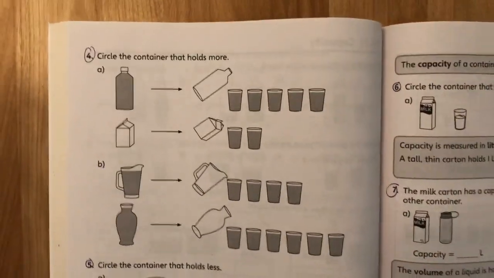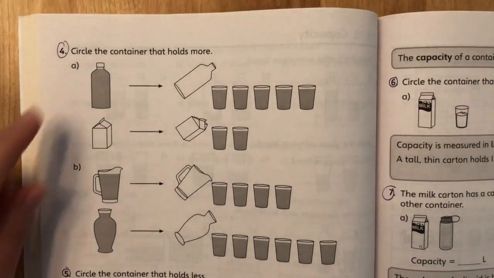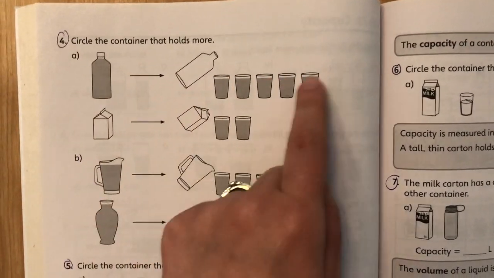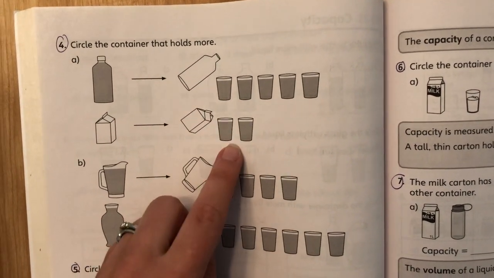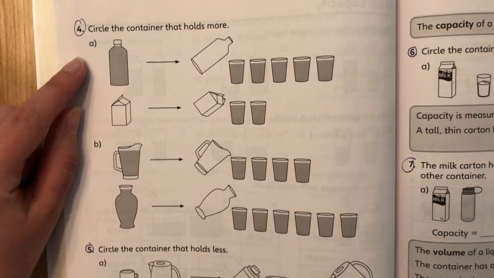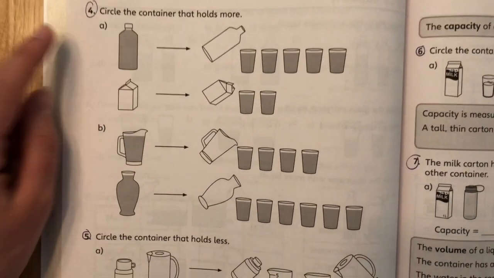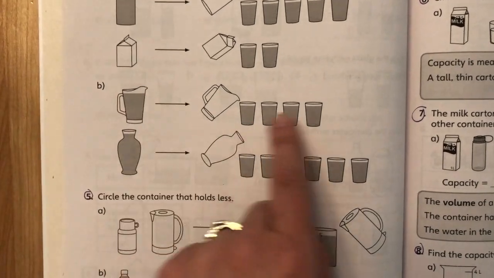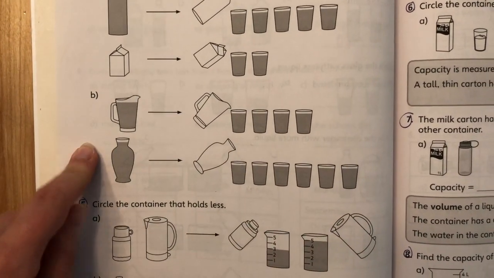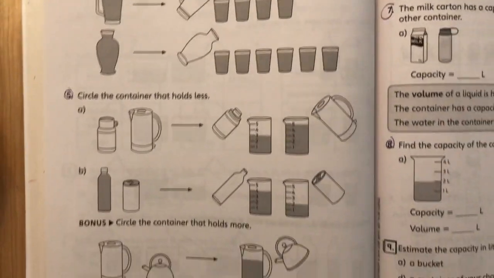Turn over the page and go to number 4, where you're going to circle the container that holds more. Here are the two containers, and we poured them into some cups. This one filled up 5 glasses, and this one filled up 2 glasses. Which one holds more, I wonder? You can definitely figure this out. Then here are 2 more containers. Which one can hold more? Yep, you got that one too.